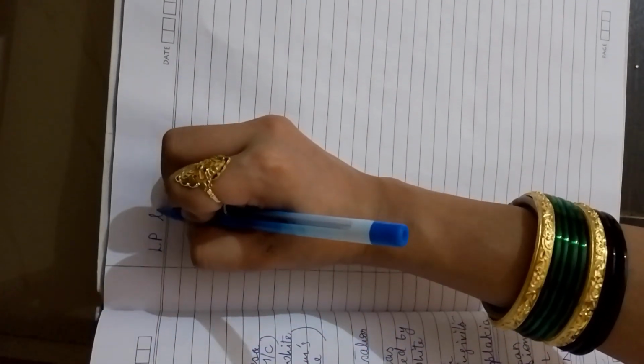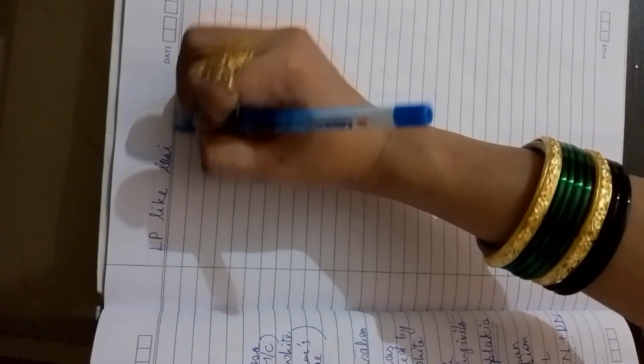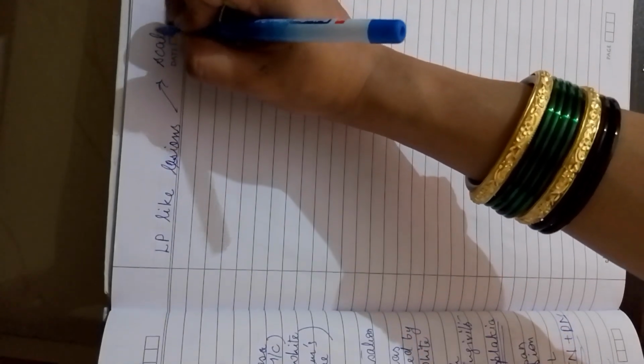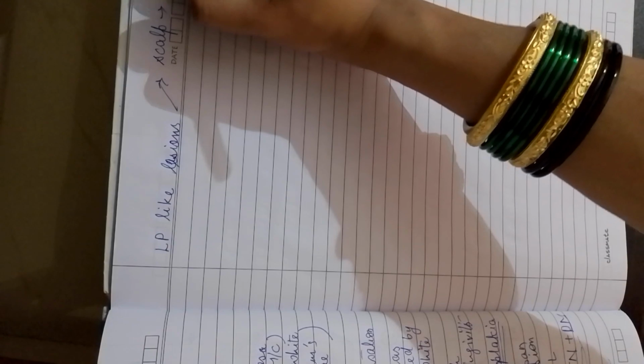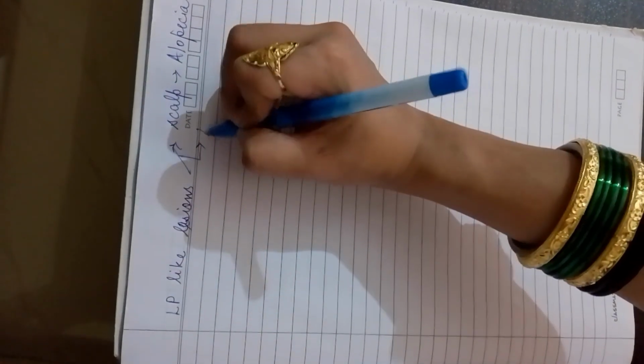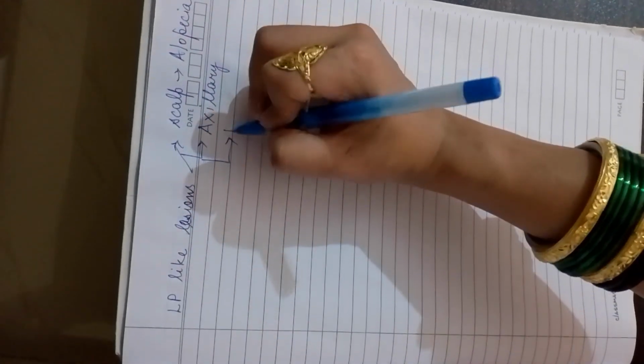In these patients, lichen planus-like lesions are present, and these lesions involve the scalp, where we will see hair loss, alopecia. Axillary hair loss can also be seen, and nail involvement is also seen.